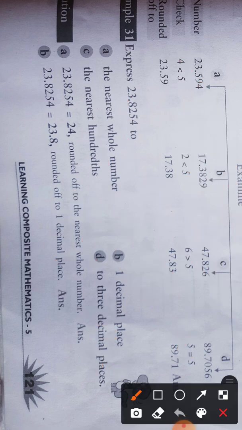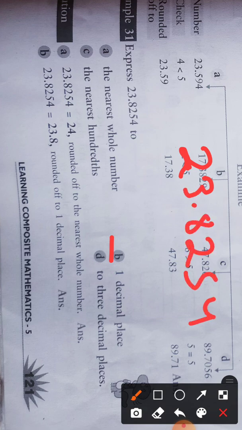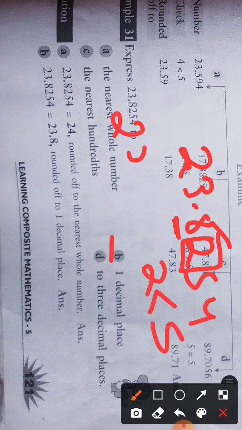Okay, now let us see another question. Let us try to understand the question. Question B, 1 decimal place. So 1 decimal place, you see 23.8254. One decimal place means after the decimal the first place is the tenth place, and in the tenth place we have 8. We have to round it. If you want to round it, you have to look at the number just after 8, on the right of the 8, which is 2, less than 5. Since it is less than 5, no change will occur. We will write only 23.8.